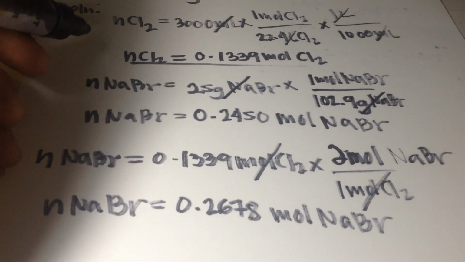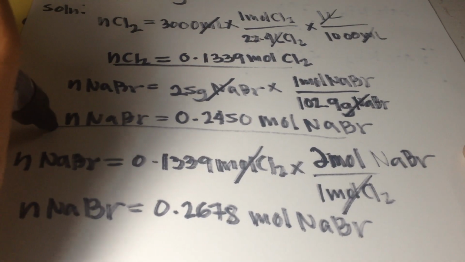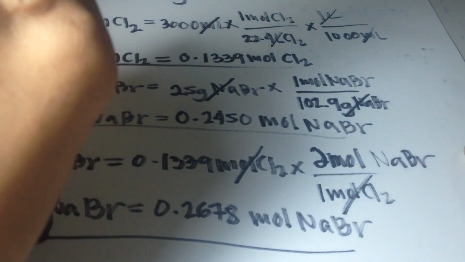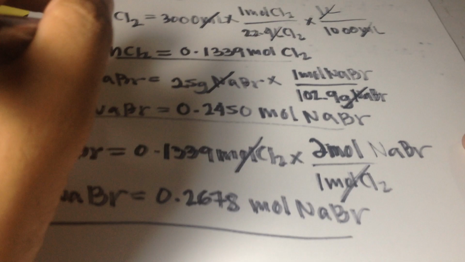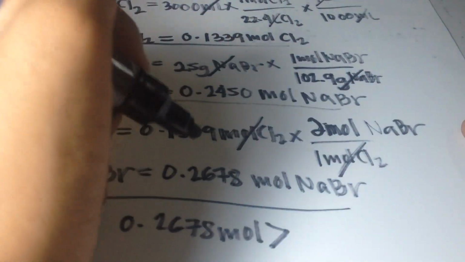And then let's compare the moles: 0.2450 moles of sodium bromide and 0.2678. So 0.2678 moles is greater than 0.2450 moles.